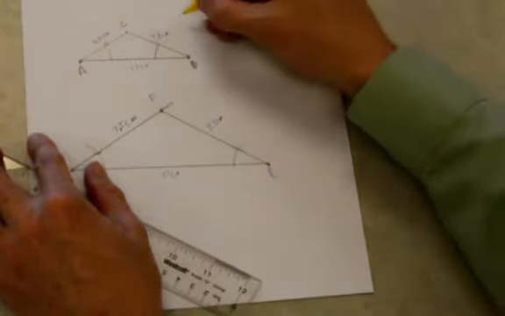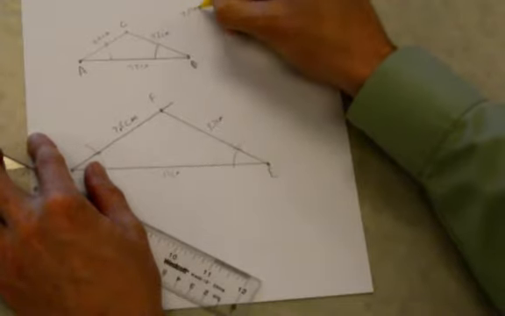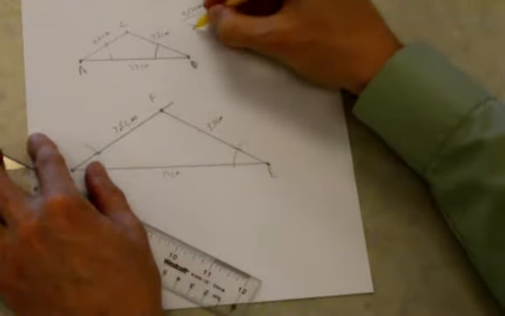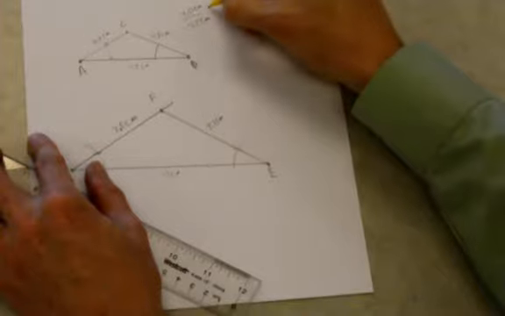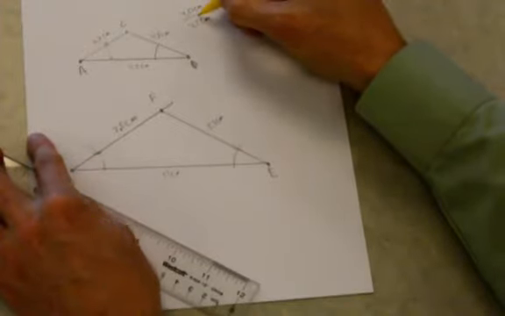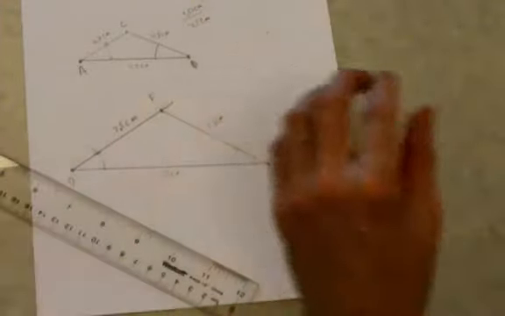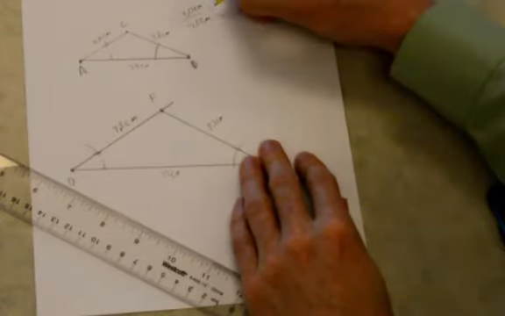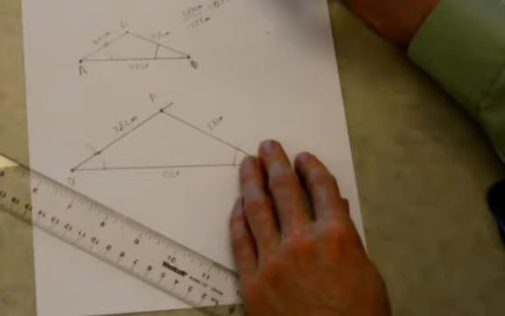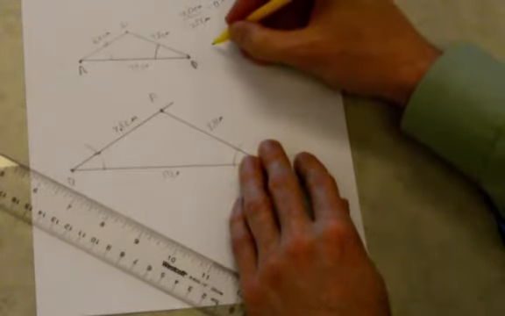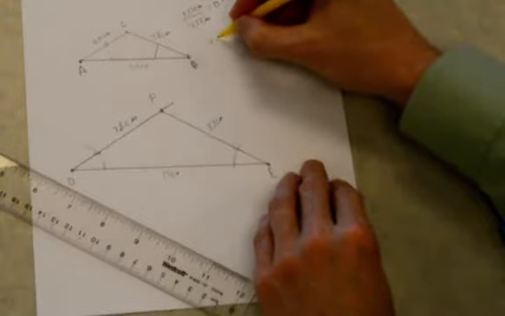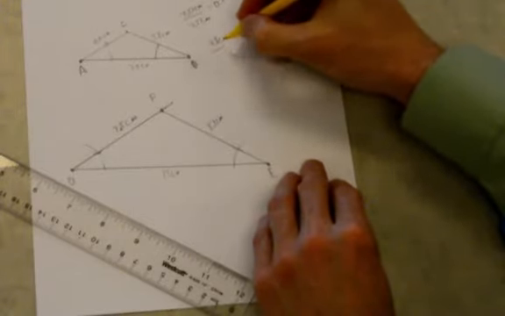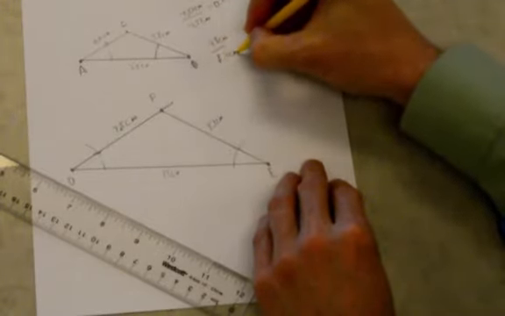Okay, so now we're going to divide these ratios and see what we get. So I'm comparing AC to DF first. So 4.0 centimeters to 7.5 centimeters is 0.53. And now I'm going to compare 4.8 centimeters with 8.2 centimeters.